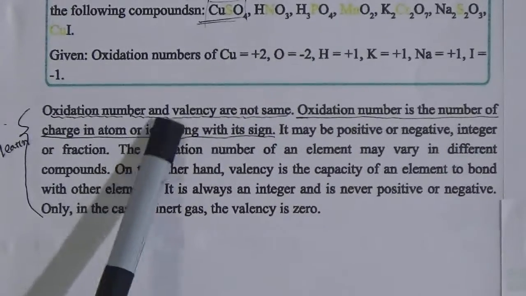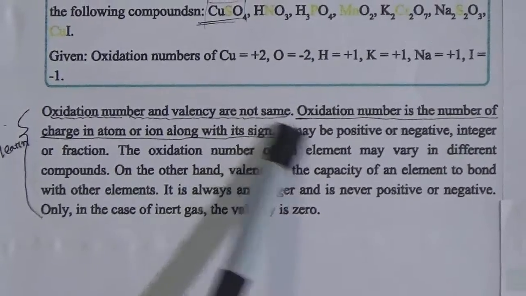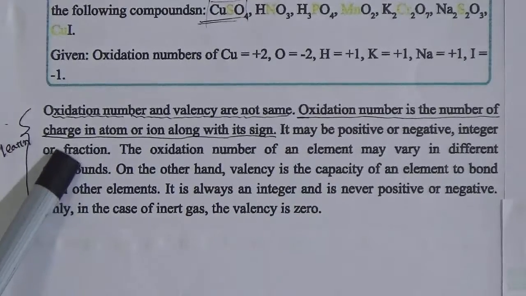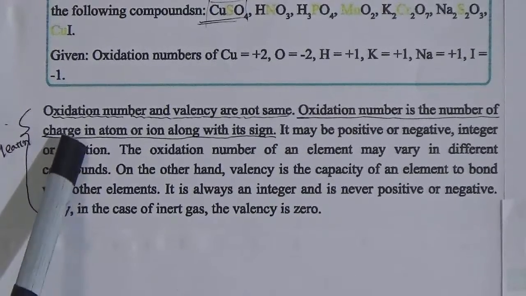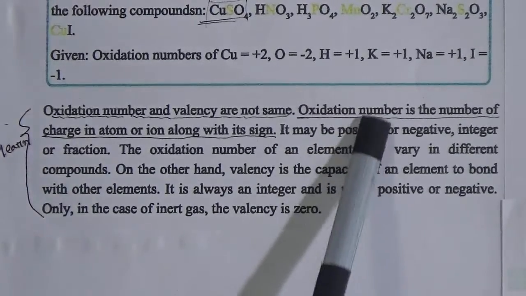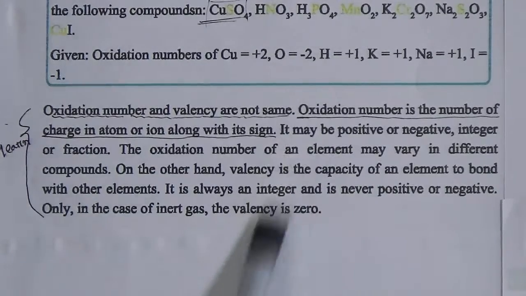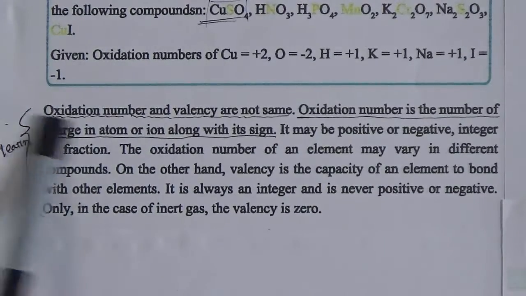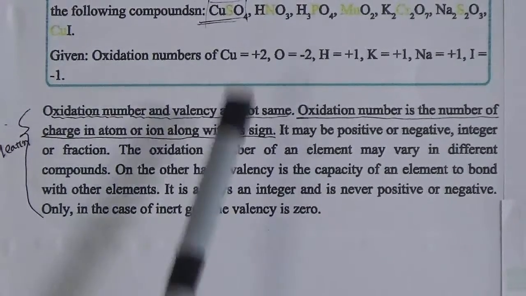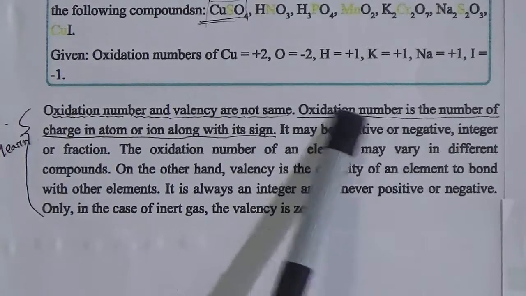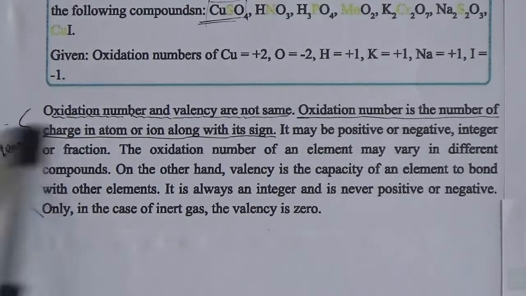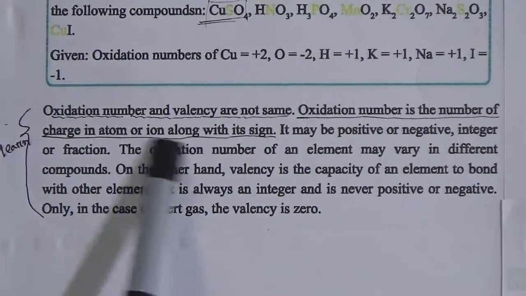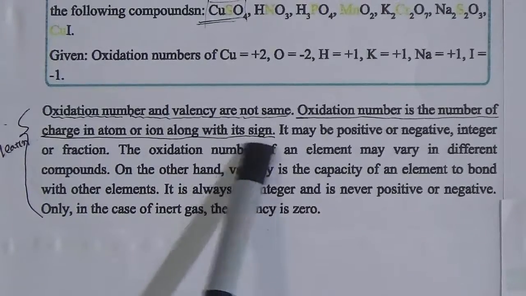The oxidation number and valency are not the same. This is an important question for your exam. Their answer is given here. The total paragraph is the answer, and the first line is important for the question. The oxidation number is the charge of an atom or ion along with its sign.